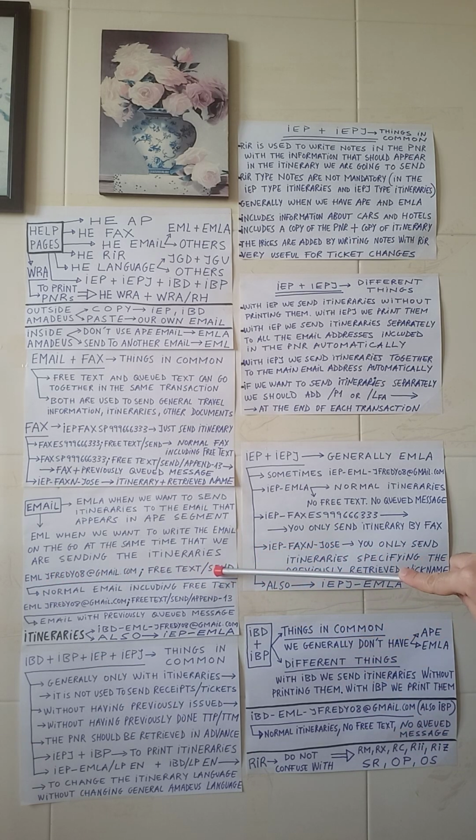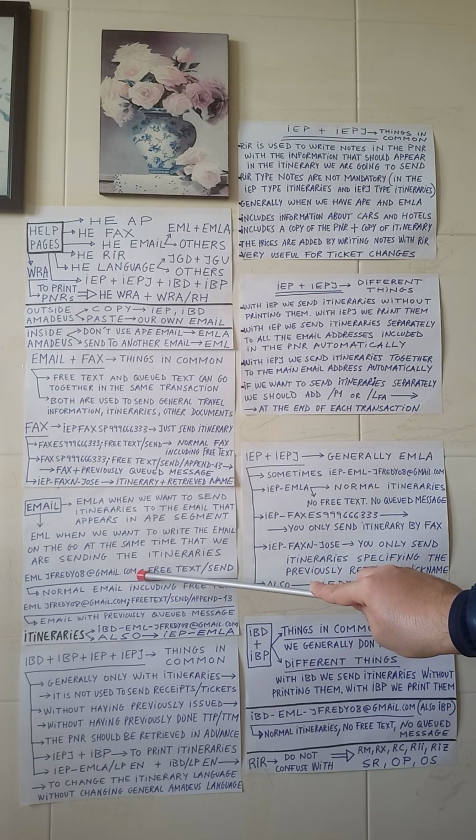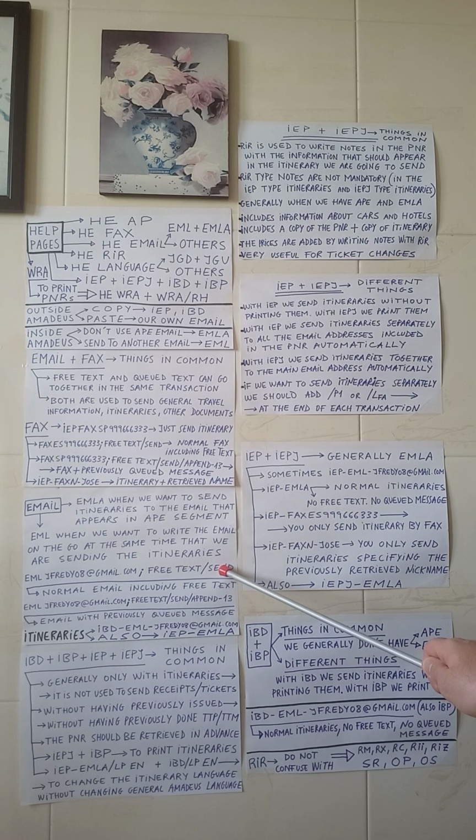This transaction allows sending general travel information by writing it in the form of a message with free text. Before the free text, the email address is written followed by a semicolon. After the free text, a slash and the English word send are written.